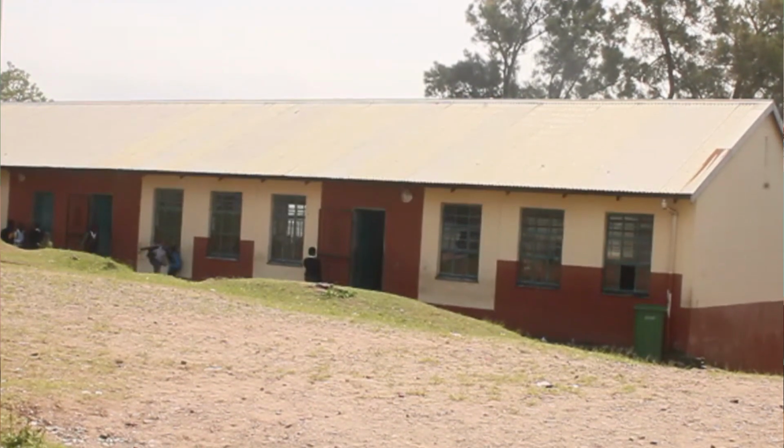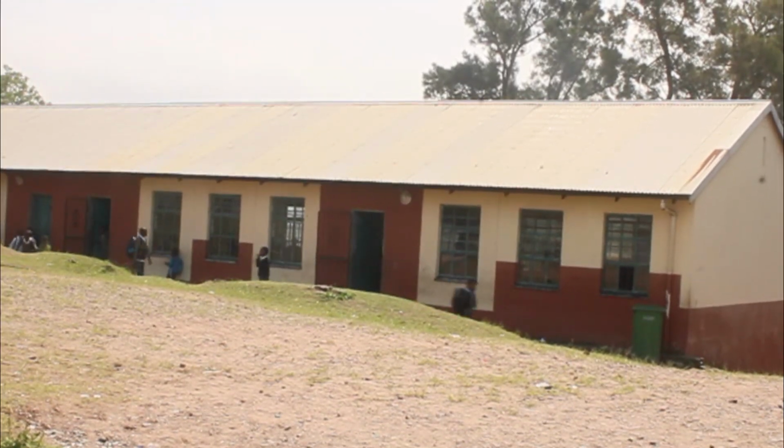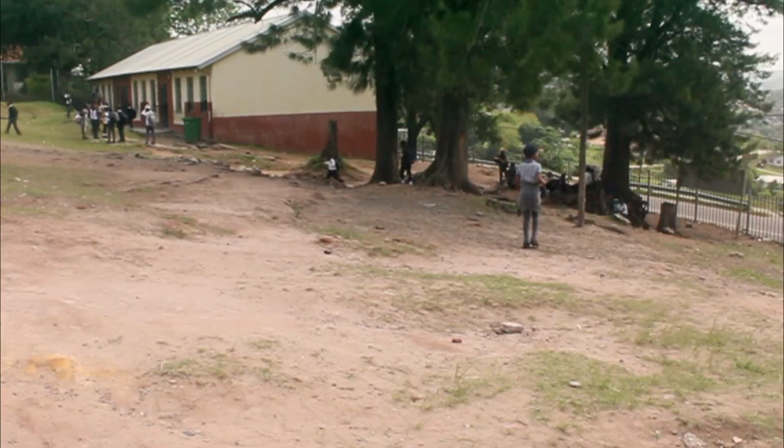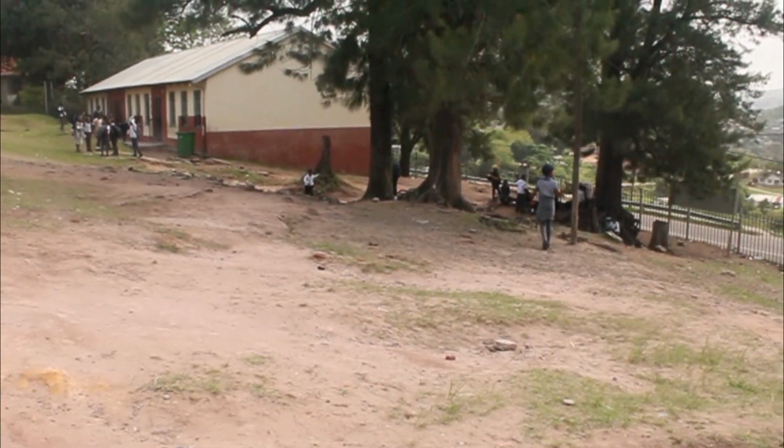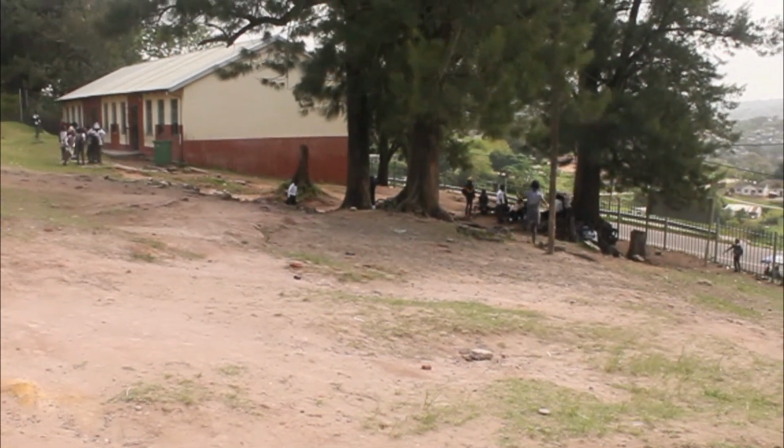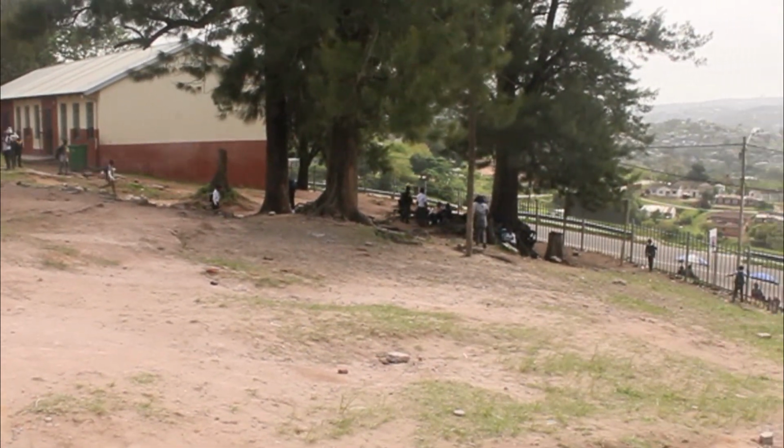Like, for example, the issue of grade R. We know that grade R was not calculated in the mainstream. Even in the funding of the school, grade R was not accommodated. They were funded alone. So even when they calculate the enrollment of the school in order to pay per child, grade R is funded separately.